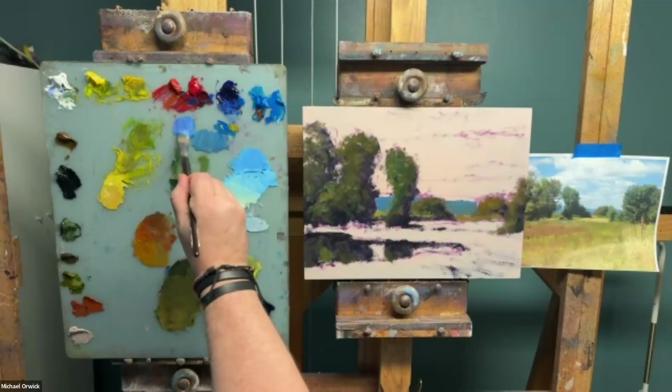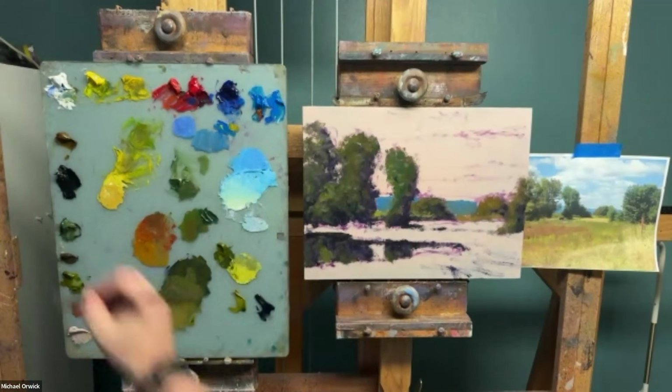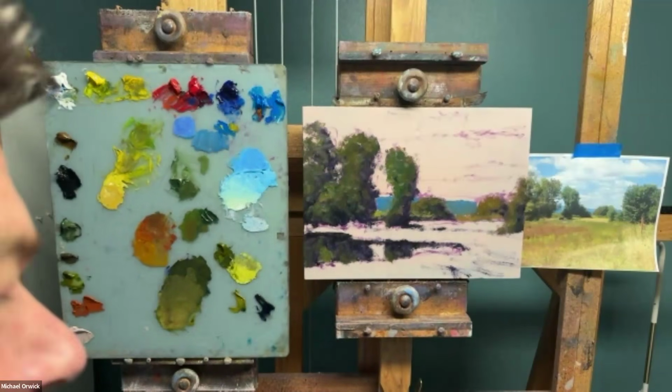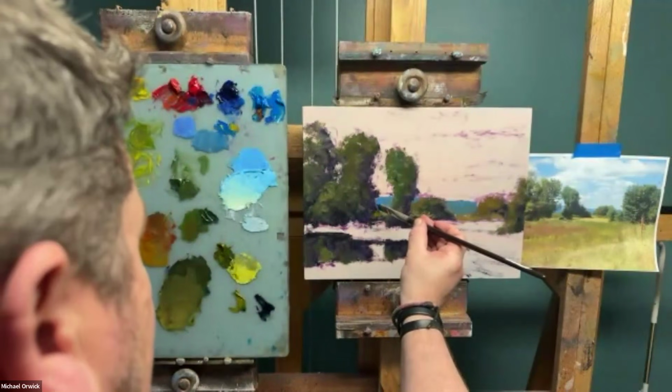This is one reason I like having my great big palette versus this. You know, for most people, this is a very large palette, but for me, it's quite small, at least in the studio.